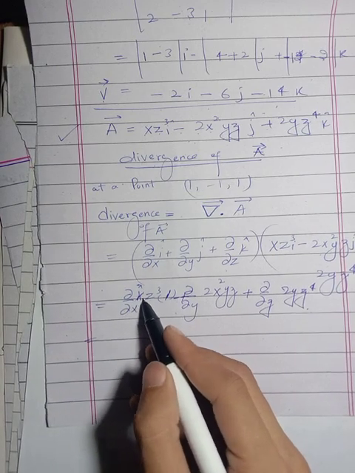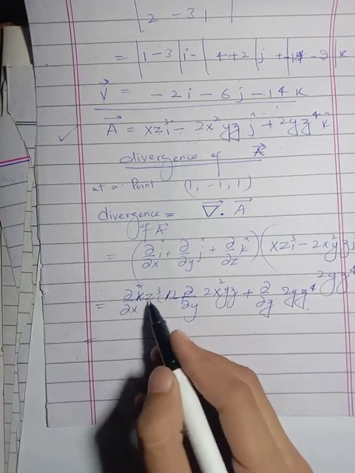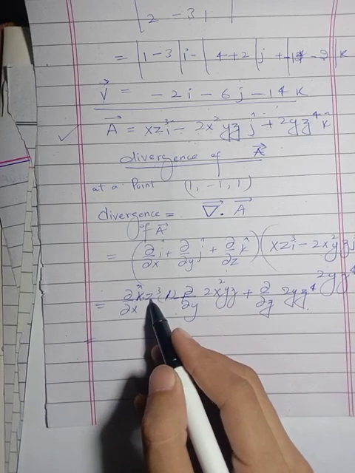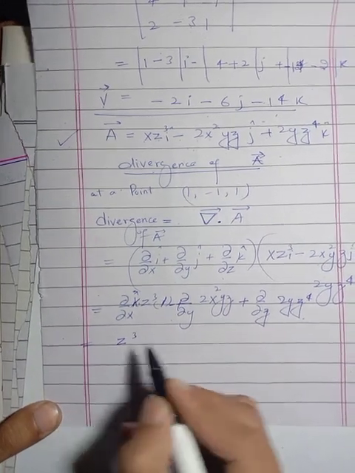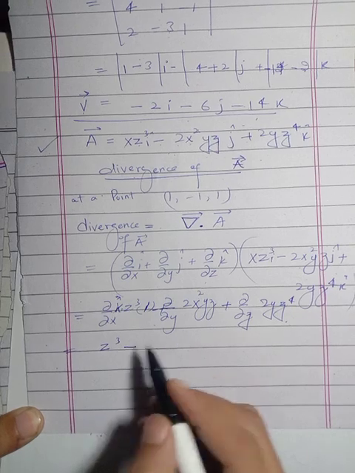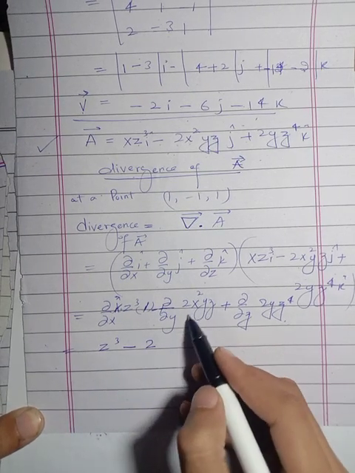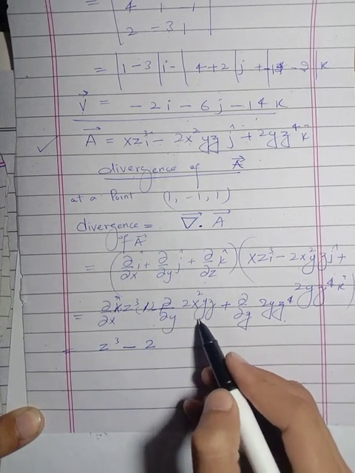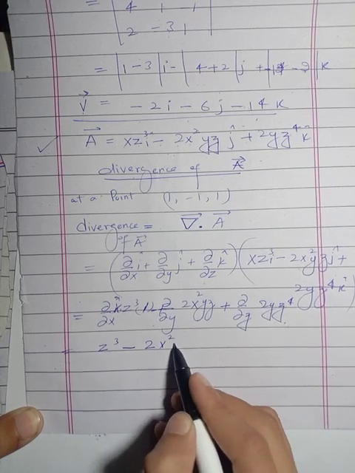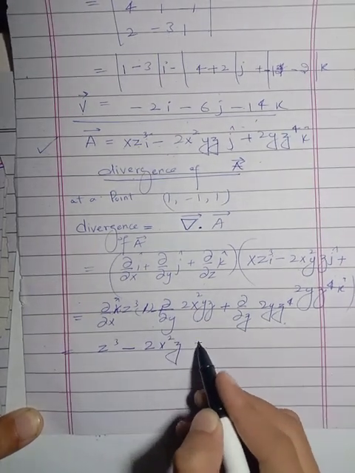The derivative of x is 1, and z cube stays z cube. Minus 2 is a constant factor. The derivative of y with respect to y is 1, giving x square z.